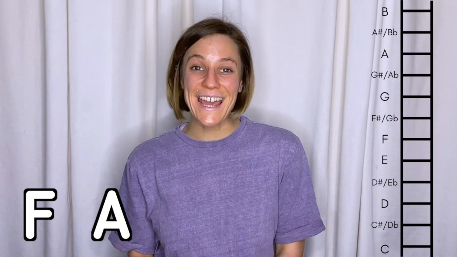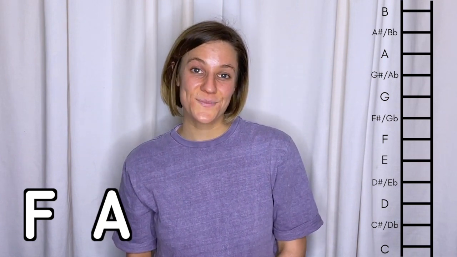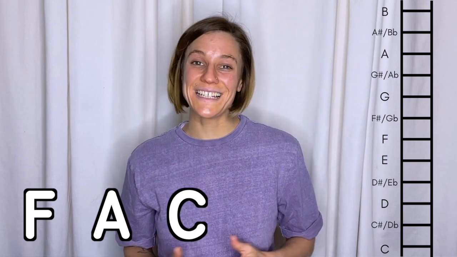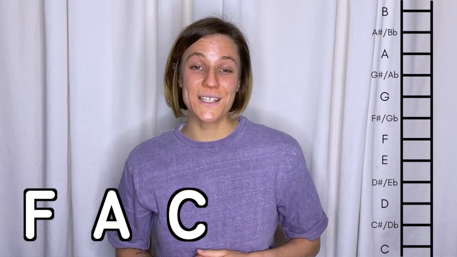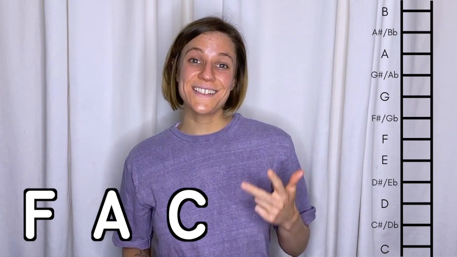Next, we'll look for the major third. So start with F and then count up 4 half steps. And the note we land on is A. A is our second note. And last, we need to find the fifth of our chord. You can either count 7 half steps up from F or 3 half steps up from A. Either way, the answer is C. So the F major chord is spelled F-A-C.